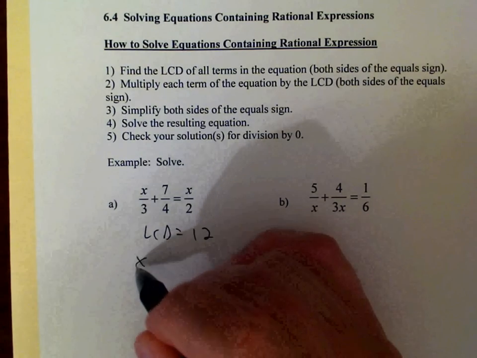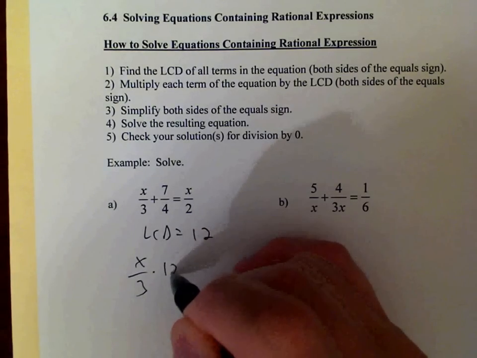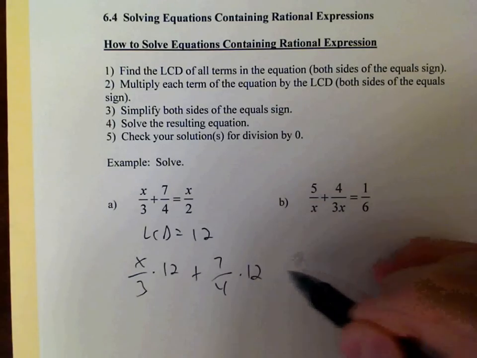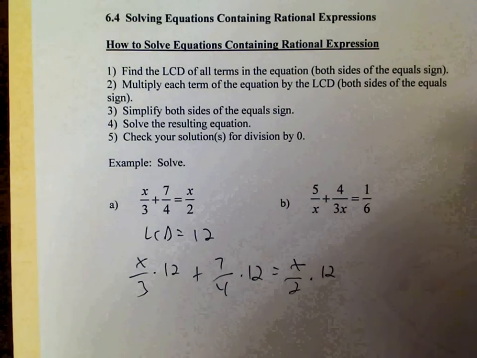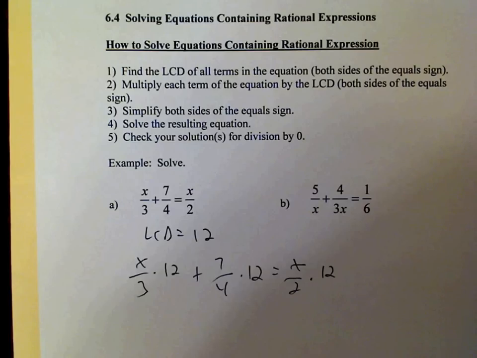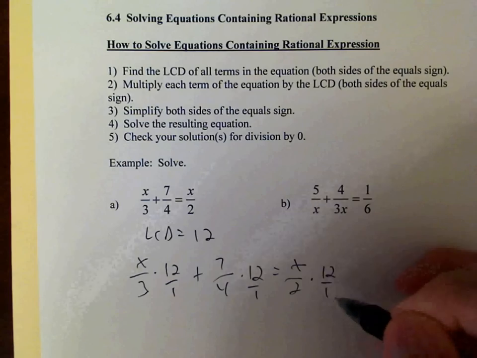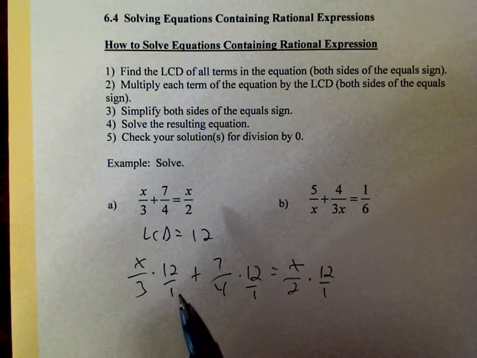So now what you want to do is start multiplying each of these by 12. So I'm going to write it down like this. You can use parentheses, which I highly recommend, but it's okay if you don't. Now I'm going to write each of these 12s over a 1. And then we're going to simplify each product of fractions that we have.